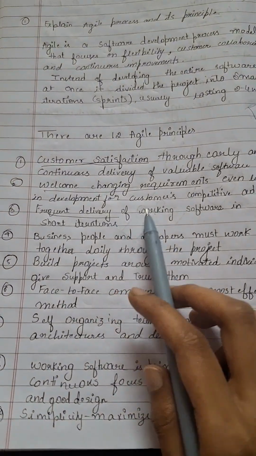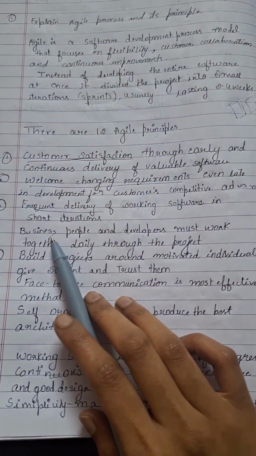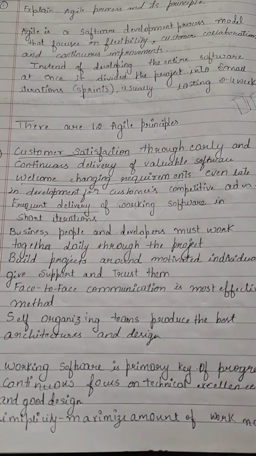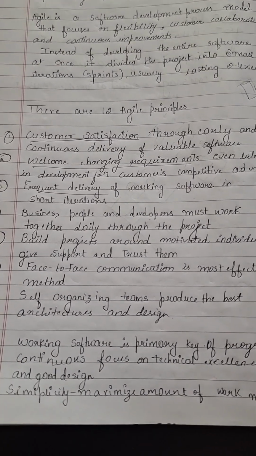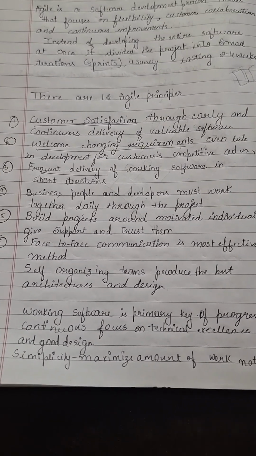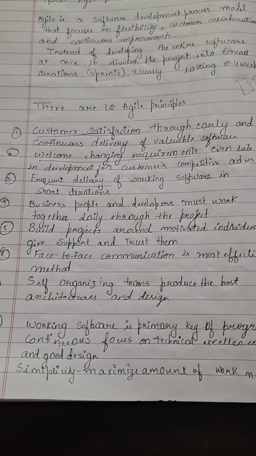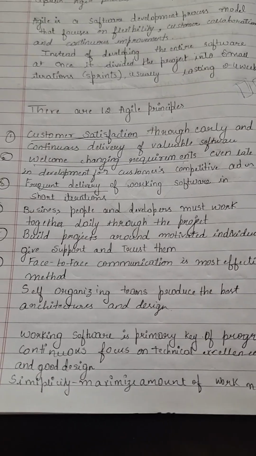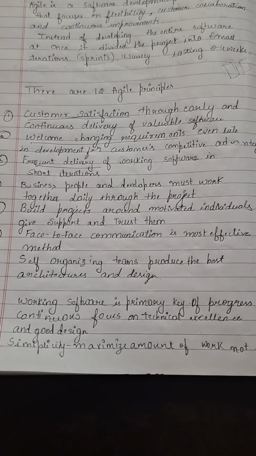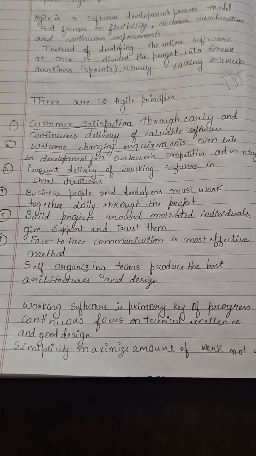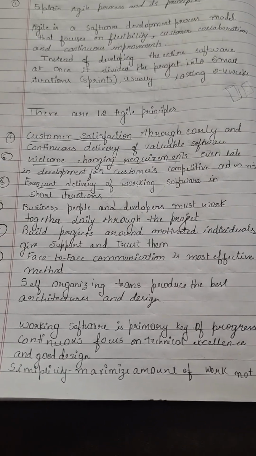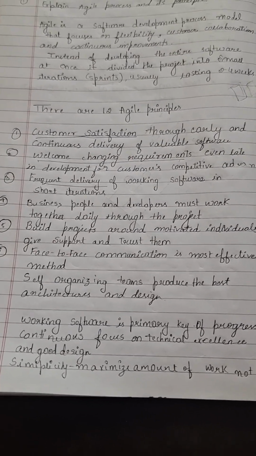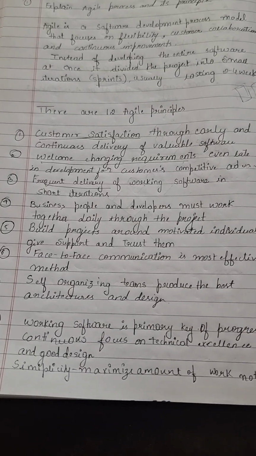Frequent delivery of working software in short iterations. The small parts of the software will be developed and delivered in short iterations, that is, one by one. Business people and developers must work together daily throughout the project. Both business people, that is the manager or the team, and developers must work together daily. Next, build projects around motivated individuals, give support and trust them. If there are any freshers in the team, the senior developers have to motivate that individual to complete the task and support them.